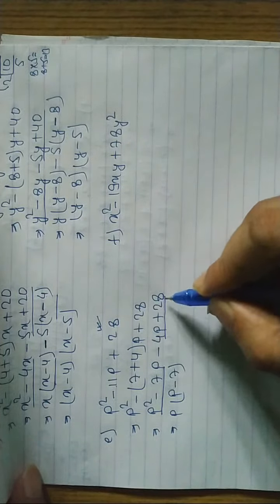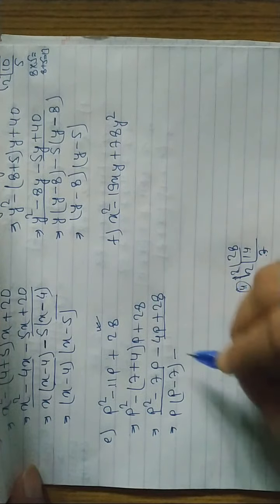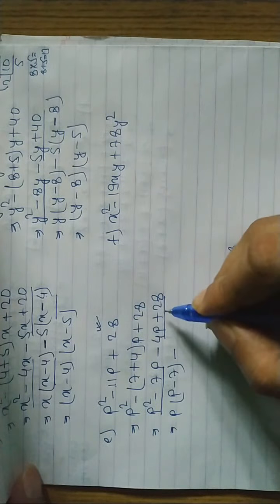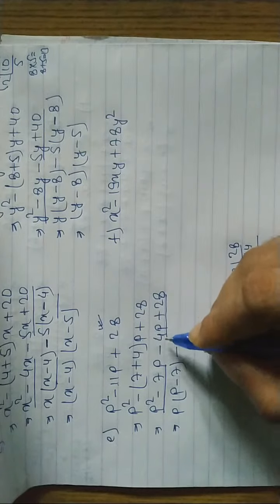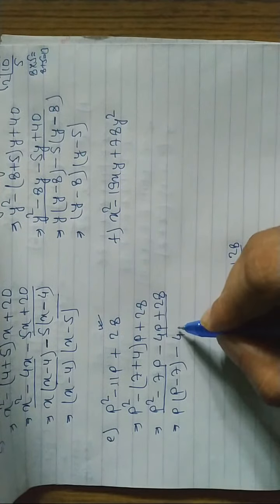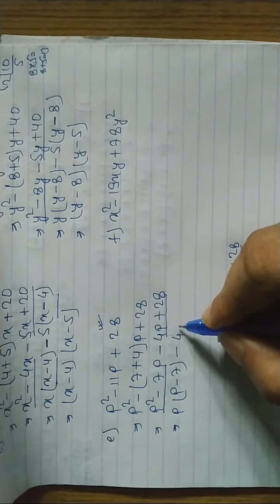Now from these two terms we have to take common. Here it is minus, so we have to write minus 4 and 28; in which table do both come? We have to take the common factor. So here we can get 4 common. I taught you how to take common in exercise 1a, 1b.